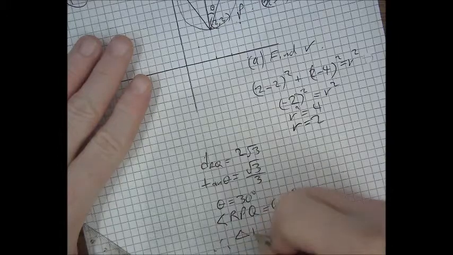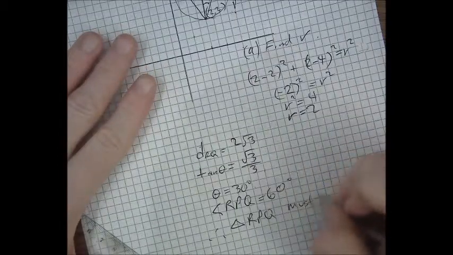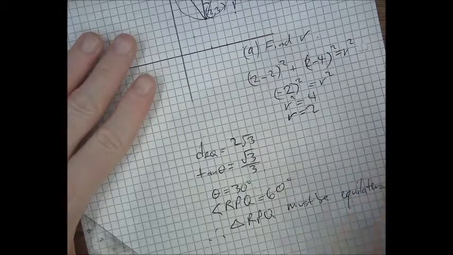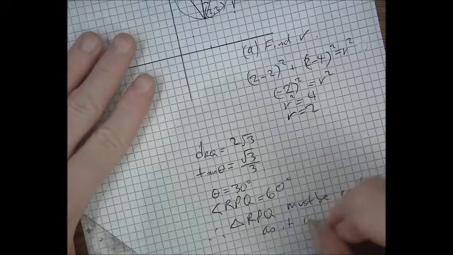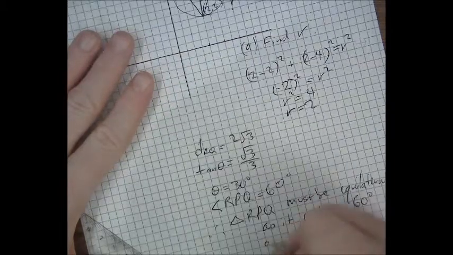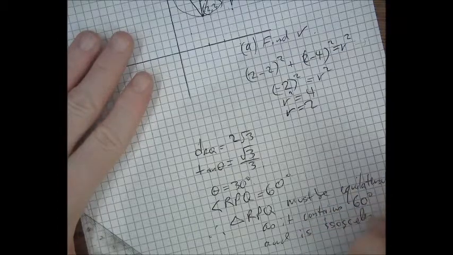Therefore triangle RPQ must be equilateral as it contains 60 and is isosceles.